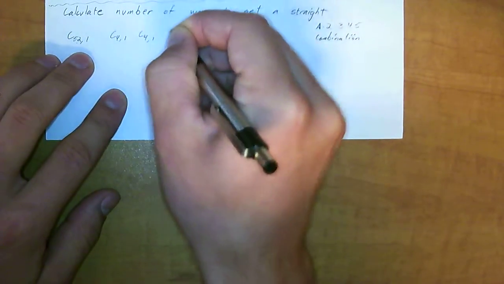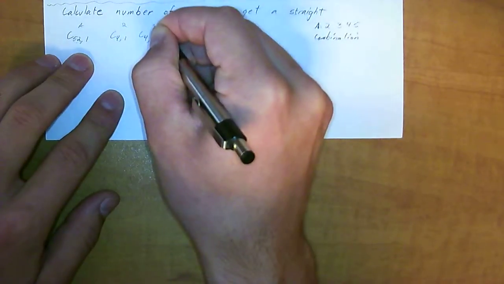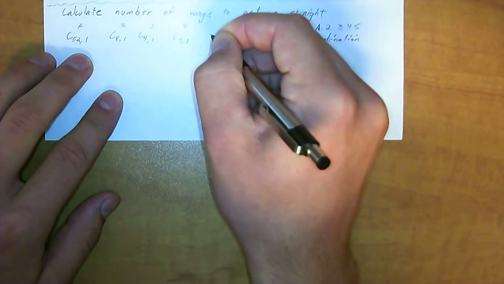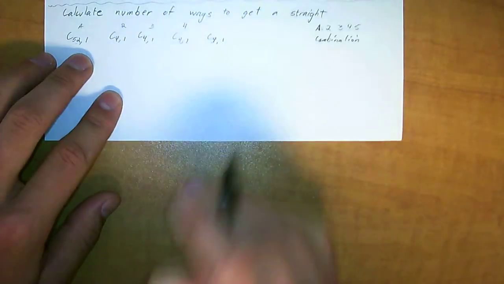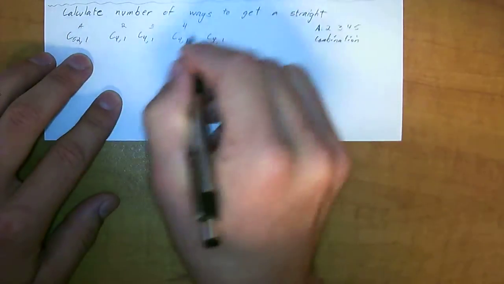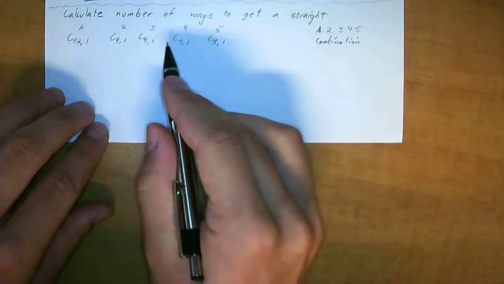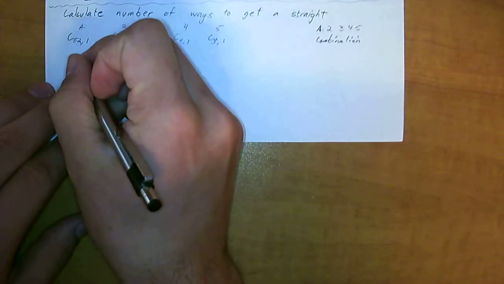And then after that, you've only got 4 options. You can only pick one of those. So this is for the ace. This is for the 2. This is for the 3. And then 4 options, only pick one of those. This is the 4. And then 4 options, and you can only pick one of those. And that would be the 5. So these are the combinations that would give you a 5 card straight.